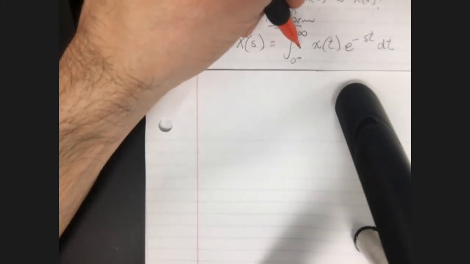In your math class, you may have seen this go from minus infinity to infinity if you saw this in differential equations. We're doing from 0 to infinity because in engineering systems, we typically work with causal signals and systems. So this one is used for causal signals and systems.